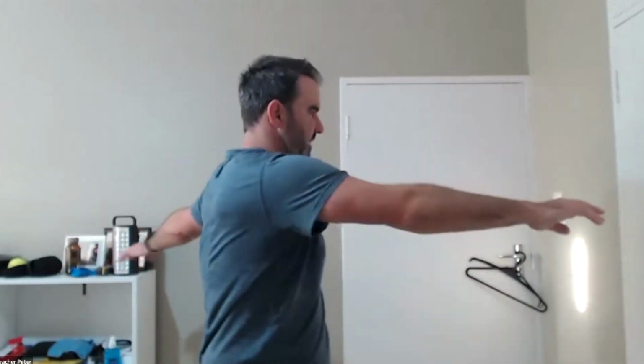So just get nice and loose, floppy and loose and relaxed. Shake out this arm. Shake out this leg. Shake out the other leg. And then let's put our arms out like this and just gently rotate. And as you relax, you'll notice that you are going further.